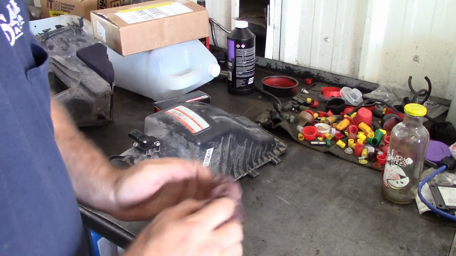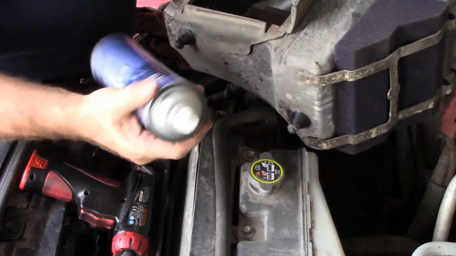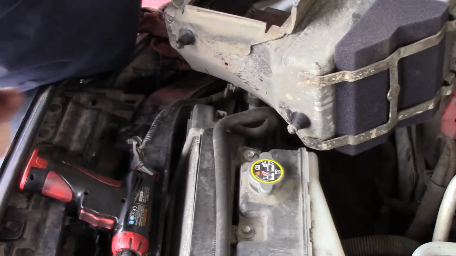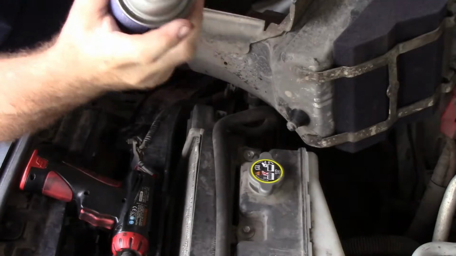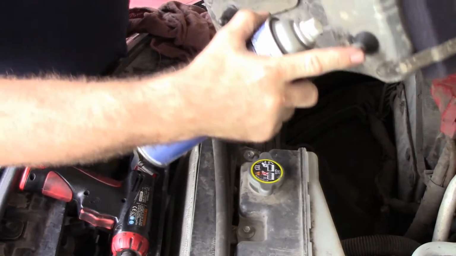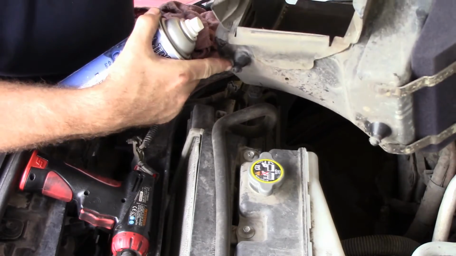And now let's put the truck back together. So I'm going to put these back in. I just use some spray foamy window cleaner. Spray these little nipples here. Makes them easier to go in.